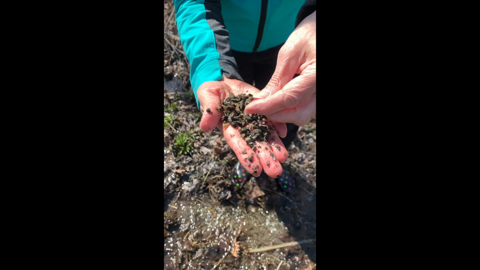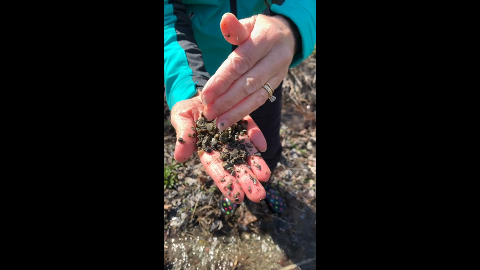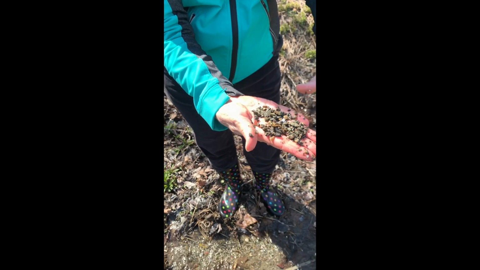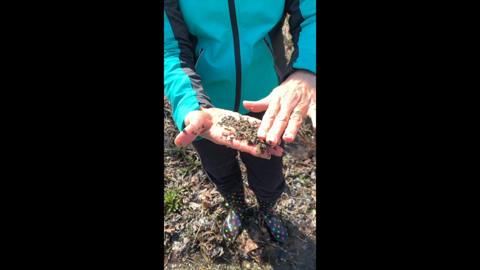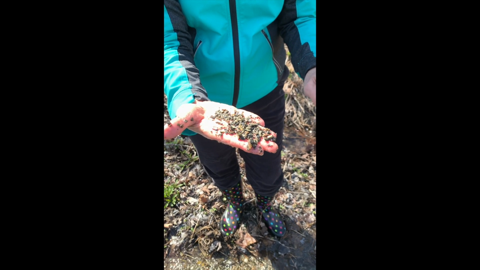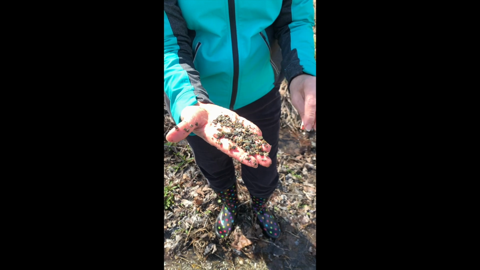When you look at the individual pebbles, you'll notice that they're pretty rounded in shape. That's because the stream bounces them along the bottom of the stream bed. And so they go through a process of abrasion, a form of weathering, which means the sharp edges get ground off and they become a smooth shape.